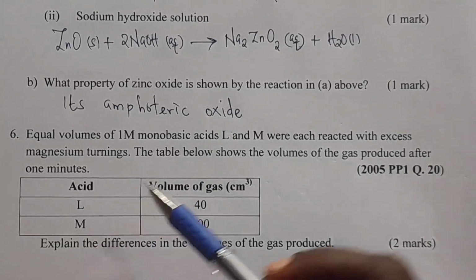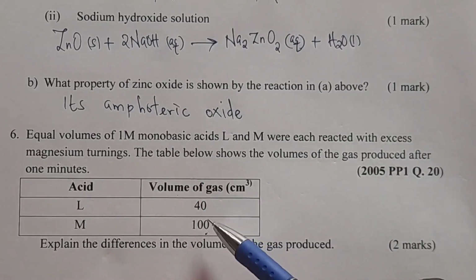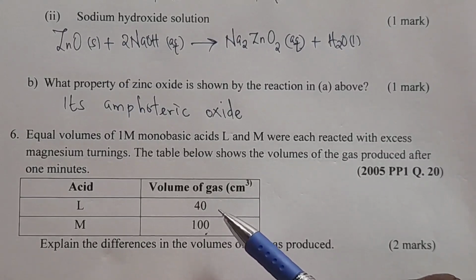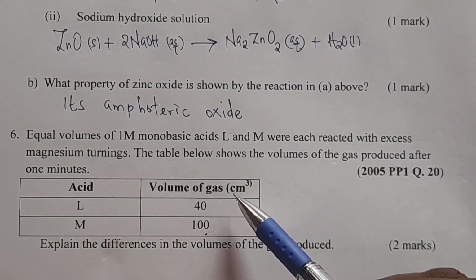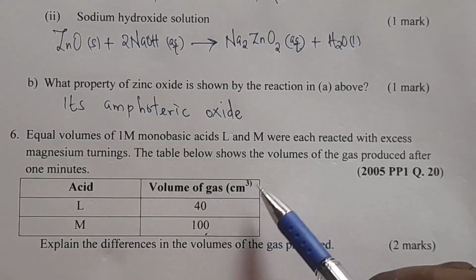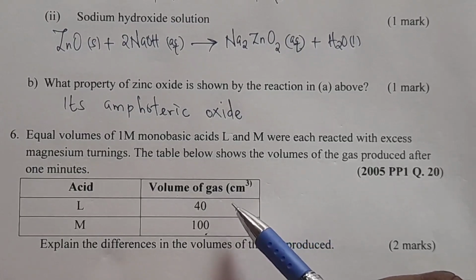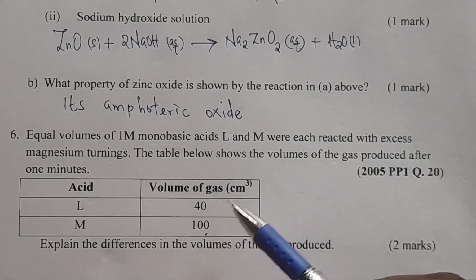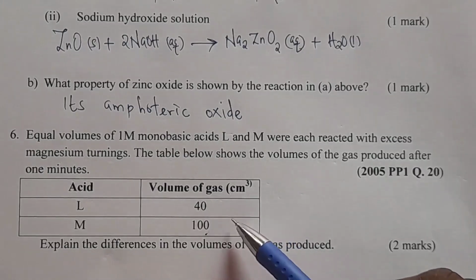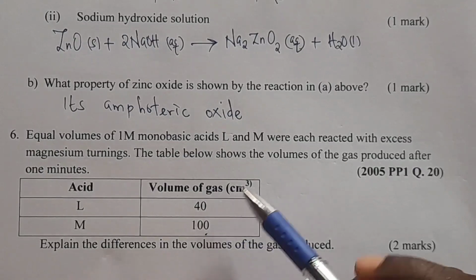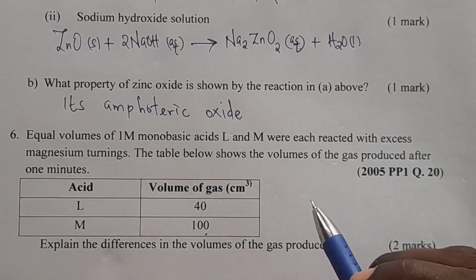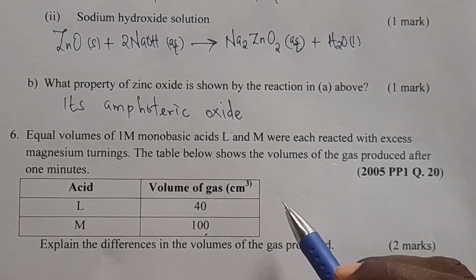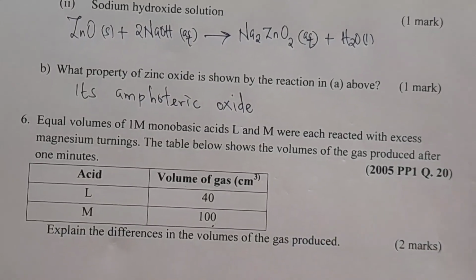So we check only the volume of the gas produced, because we are told if you compare the strength of acids based on the rate of effervescence or the volume of the gases produced, strong acids produce a large volume of gases when compared to the weak acids, because strong acids fully dissociate or ionize, giving us many hydrogen ions compared to the weak acid.